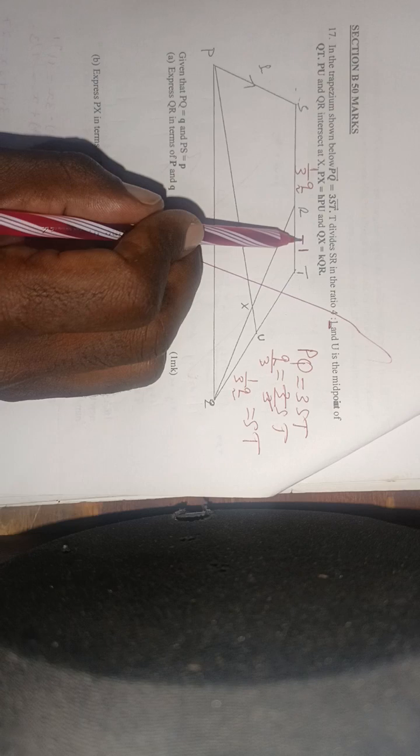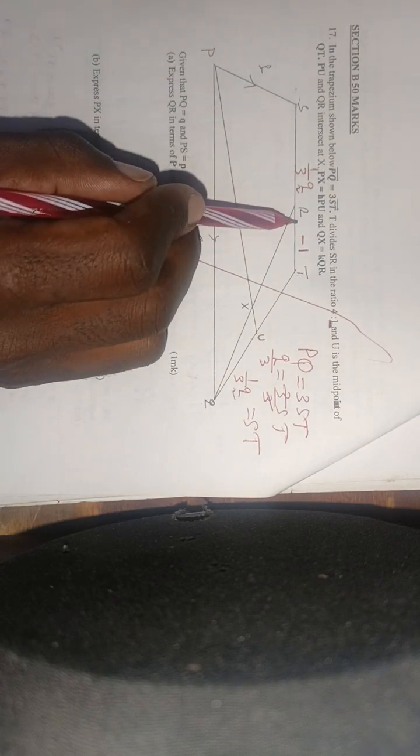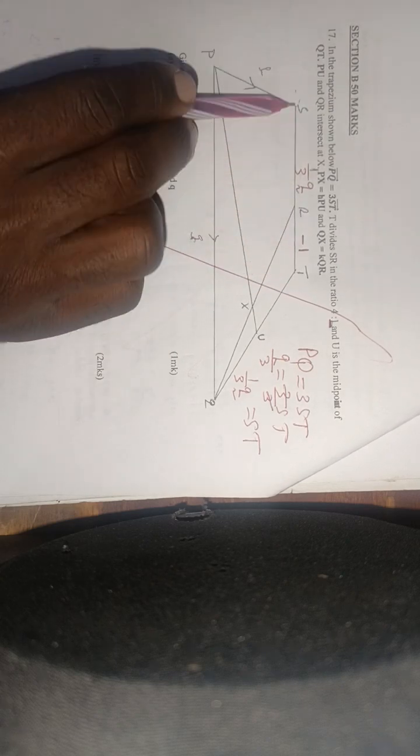It's an external division. Or you can just pick the smaller one and put a negative, then let it be between the point that divides that line. So T is to the outside of SR. So it divides SR externally in the ratio 4:1. So you can put -1 here, then you can have 4 here.